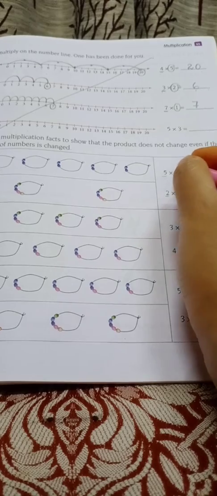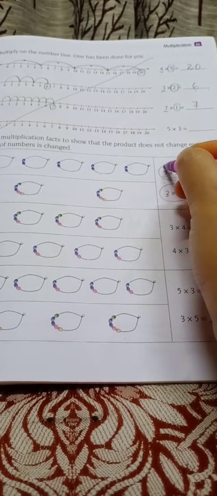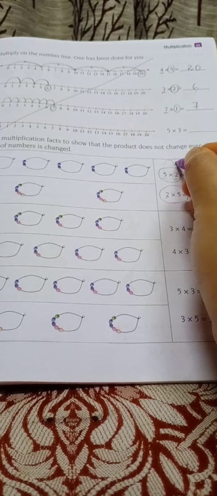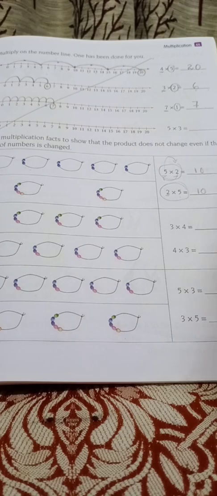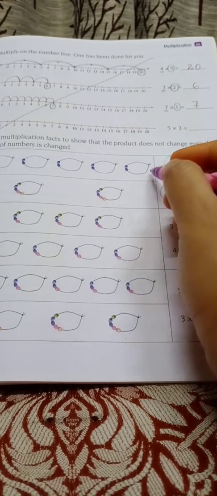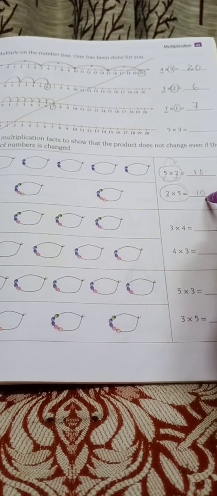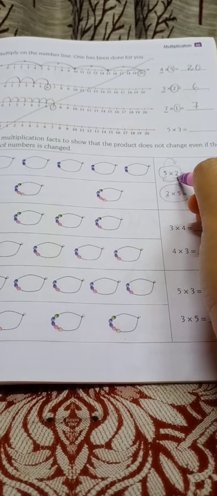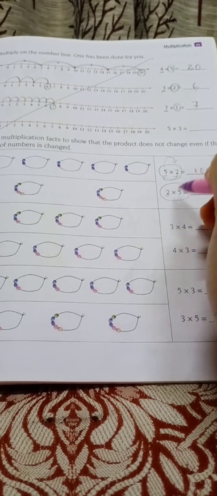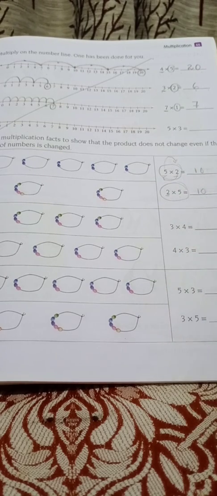So if you look at these numbers properly over here, children, you will see that the numbers have been reversed. 5 has come to this place and 2 has come in front. So in multiplication, order does not matter. No matter which way you multiply, you will get the same answer. Alright, so if you know your 5 times table, you can quickly multiply 5 2s are 10. If you know your 2 times table, you can multiply quickly by 2 5s are 10 and get the answer.